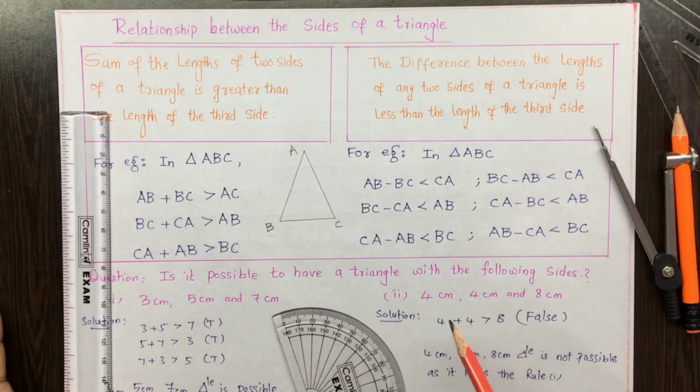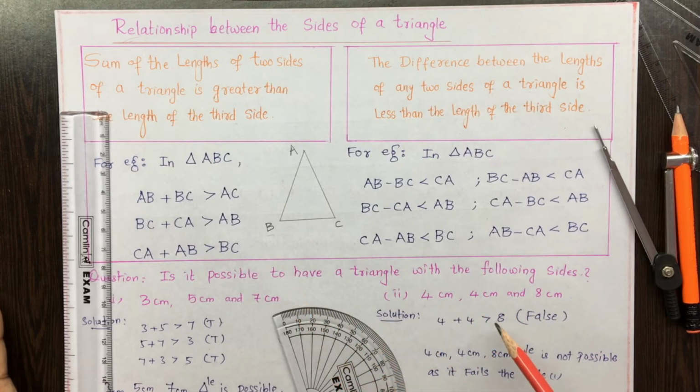Let us see the second question. 4 centimeters, 4 centimeters, 8 centimeters are the measures of the three sides. Let us check the first two measures. The sum of the two measures is not greater than 8 centimeters. It is equal to 8 centimeters. So, it is false. So, here only this particular measure fails the test of the sum.